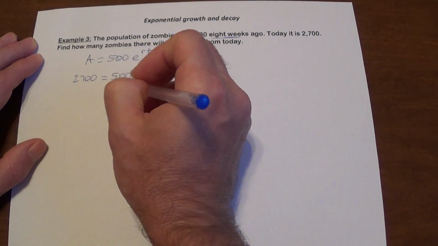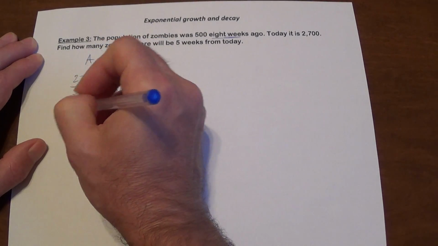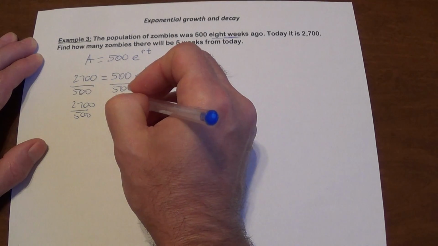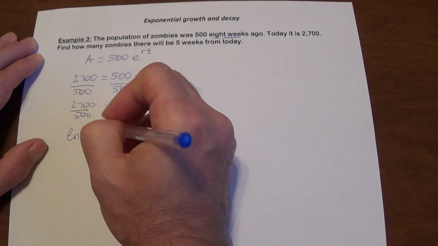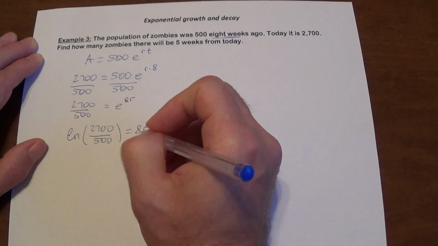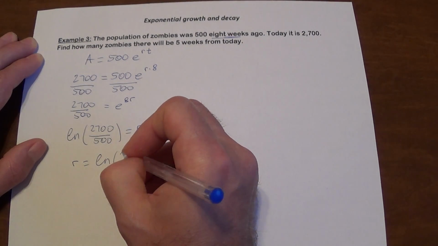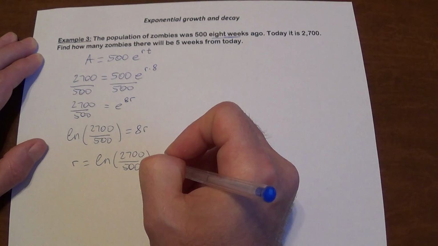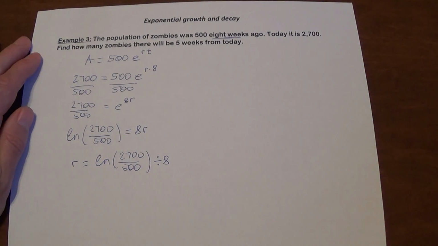So divide both sides by 500. You're going to get 2,700 divided by 500 equals e to the power 8R. Natural log of 2,700 over 500 equals 8R. And then R will be ln of 2,700 over 500 divided by 8. So this will allow us to find the rate.